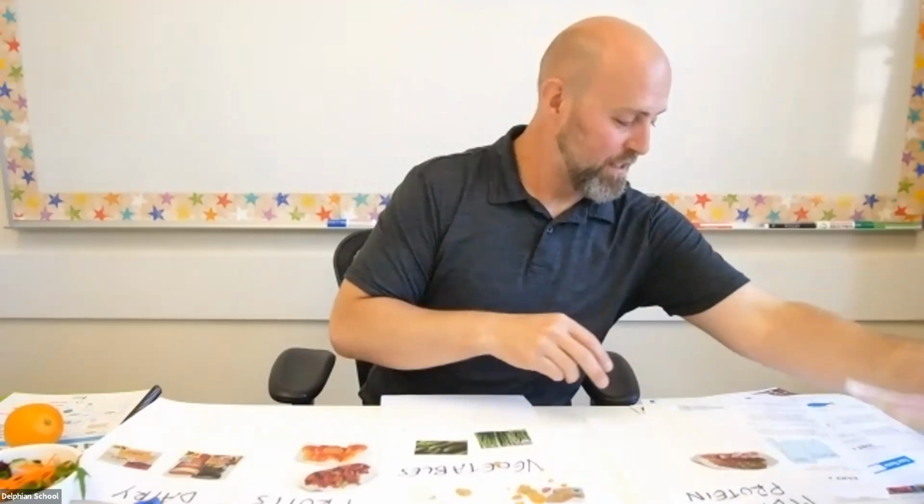So let's see here. The next thing we're going to do is I want you to look at what you had for breakfast. This morning, I had eggs, I had potatoes, and a little bit of fruit, and I had one piece of this blueberry cake.